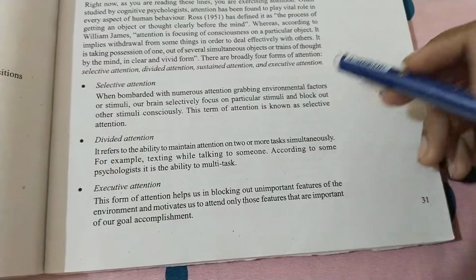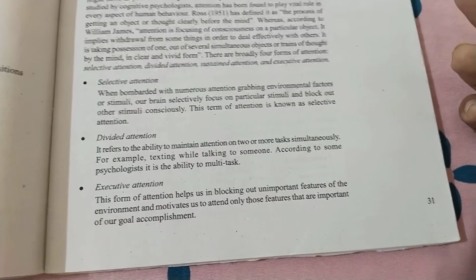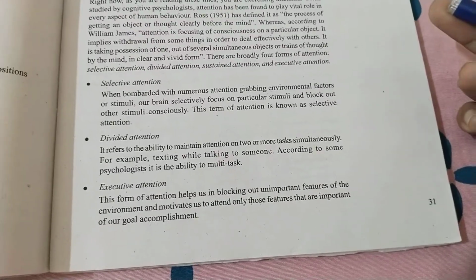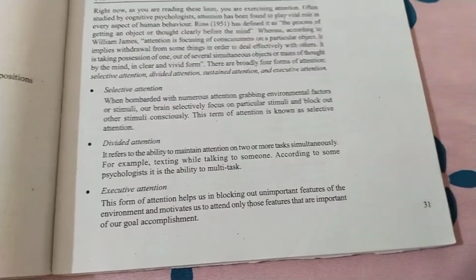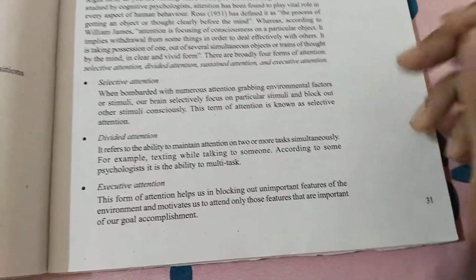Suppose a street vendor is going through your street and he calls out the names of the different kinds of vegetables that he's selling, but you are in need of one particular vegetable, let's say lemon.